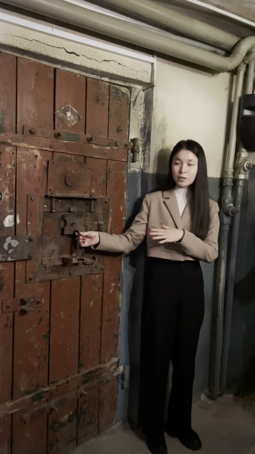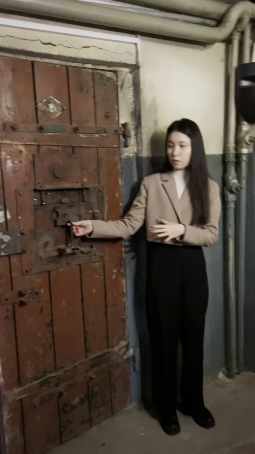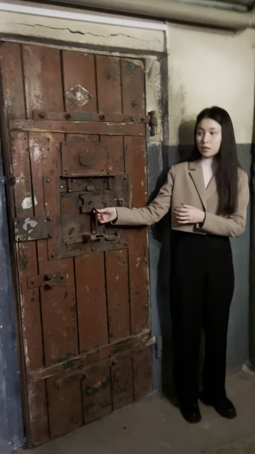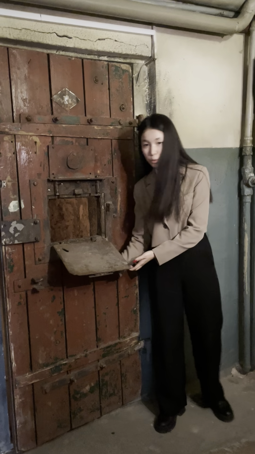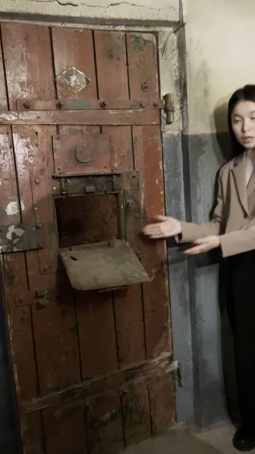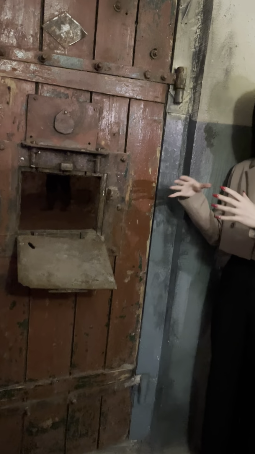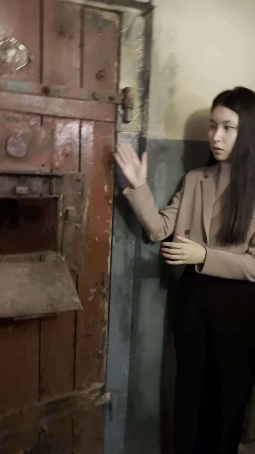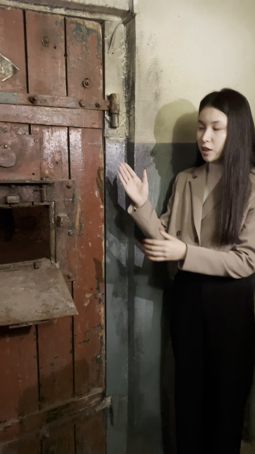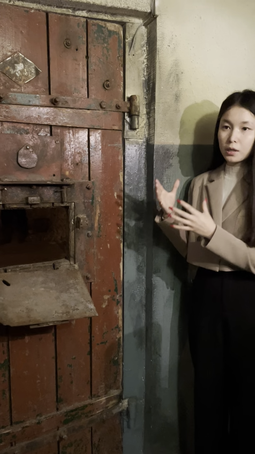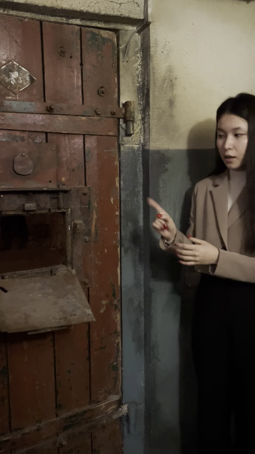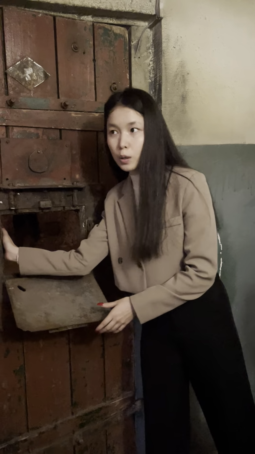All the doors in the basement are original and were also found in departments of Karlak, belonging to the 1930s to 1950s. And through this window, called a kormushka, prisoners were given food. In common cells, twice a day. In the karcer, the punishment cells, they were given food just once a day. And the first hall is called a karcer, a type of punishment cell.